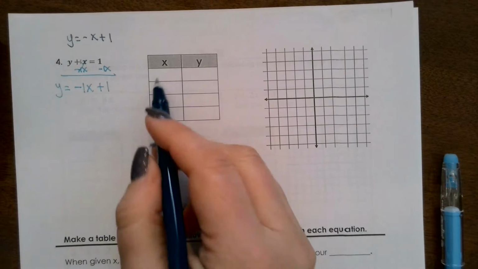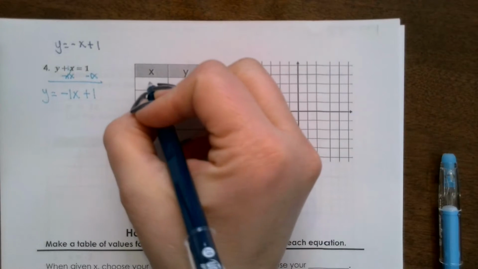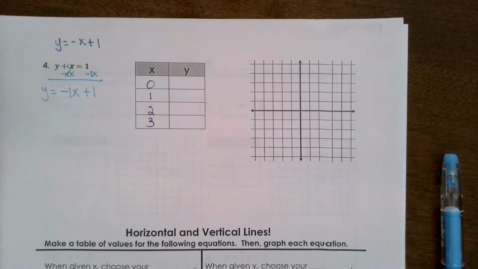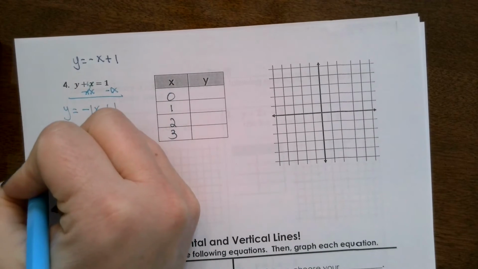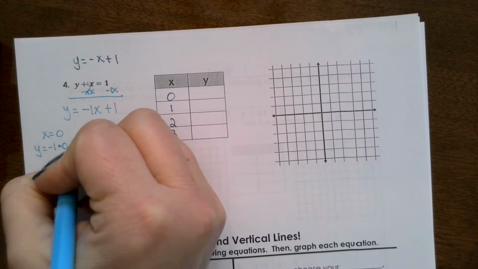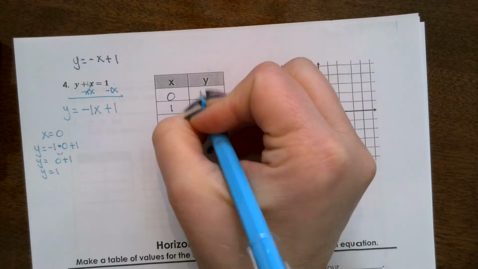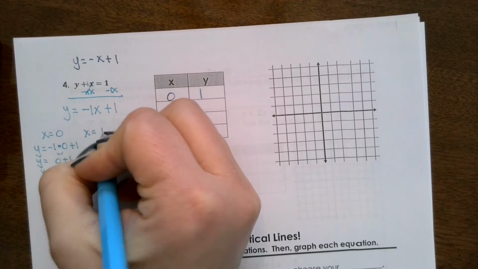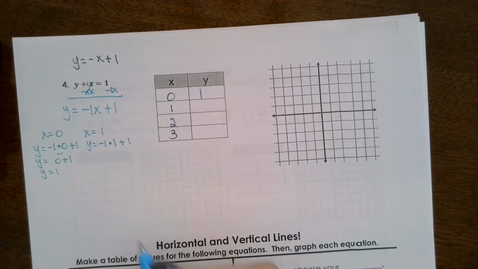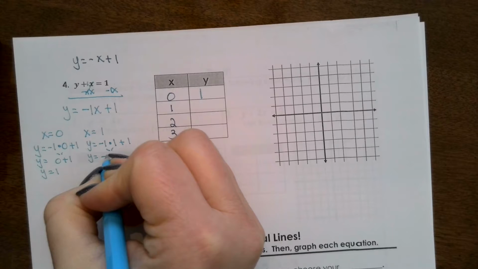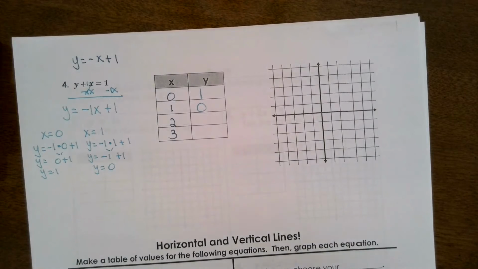So let's pick our domain, our x values, and I'm going to use, I don't know, let's just do 0, 1, 2, and 3. So if x equals 0, I'm going to substitute in y equals negative 1 times 0 plus 1, multiply first, and I get y equals 1. Now I'm going to look at x equals 1. I'm going to substitute in negative 1 times positive 1 plus 1. Negative 1 times positive 1 is negative 1 plus 1, so y equals 0 when x equals 1.